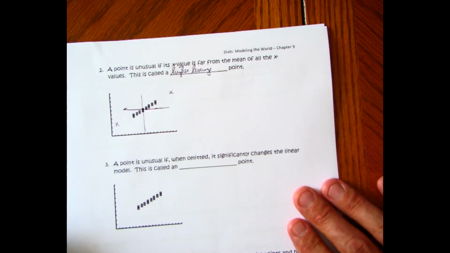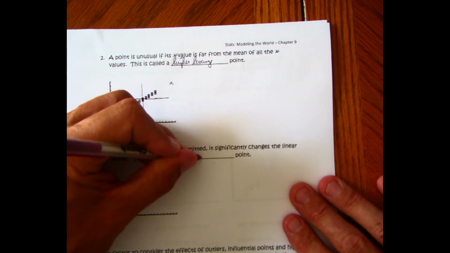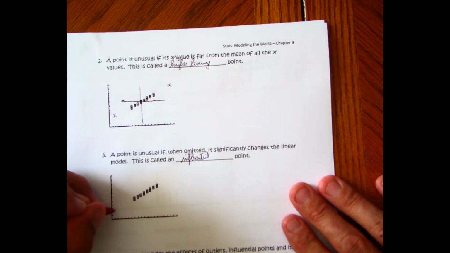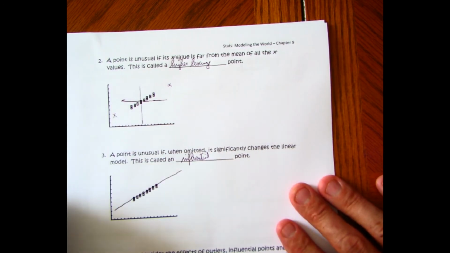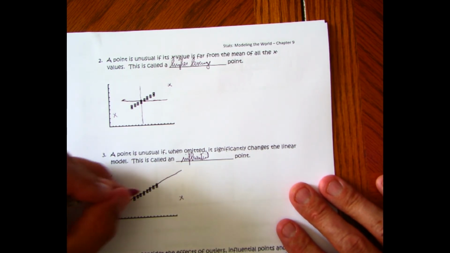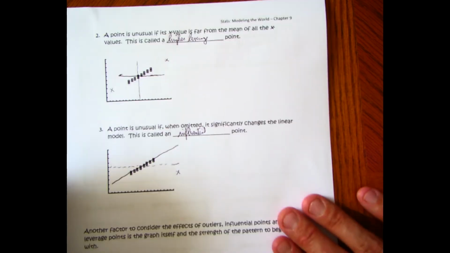A point is unusual if when omitted it significantly changes the linear model. This is called an influential point. So if I was to do this, everyone would see a line of best fit that would go something like that. If I put that point in there, then the new line of best fit would probably go something like this, and that's an influential point. That's also a high leverage point.